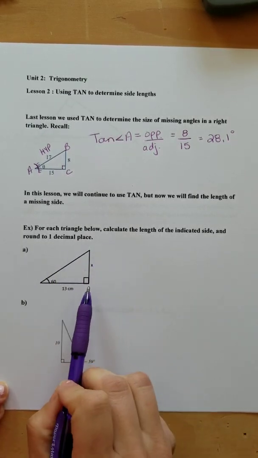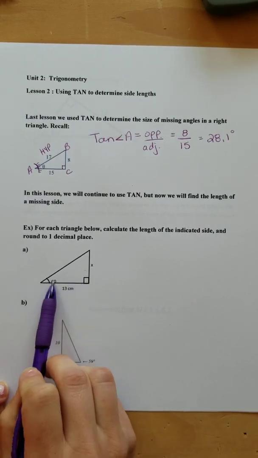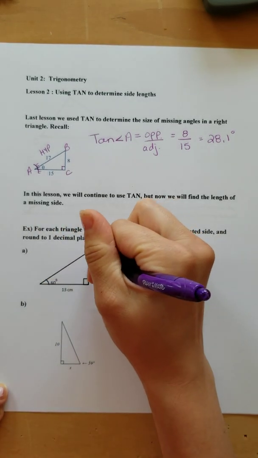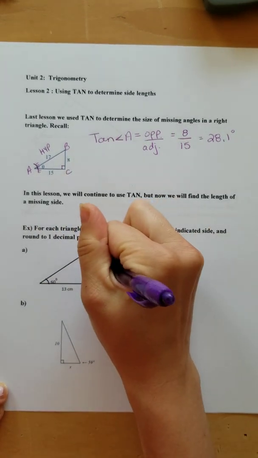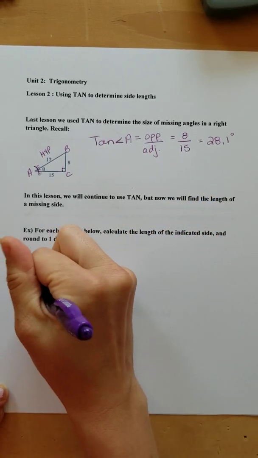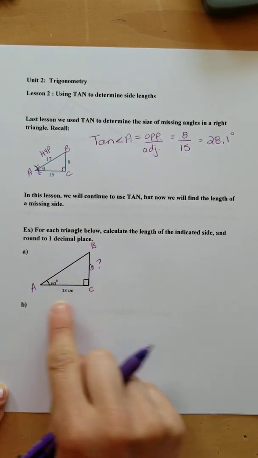So in this triangle, we see we have our right angle right here. This length is 13. This angle is 60 degrees, and this X is what we're looking for. That's our question mark, okay? So I'm just going to label this triangle again. I just find that easier when I have letters labeled at each corner.